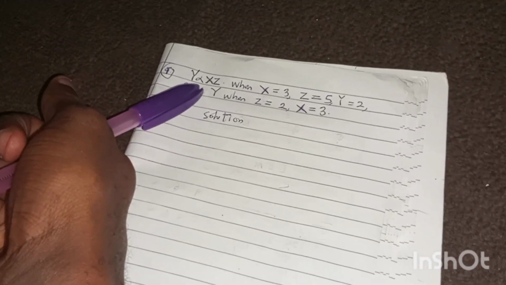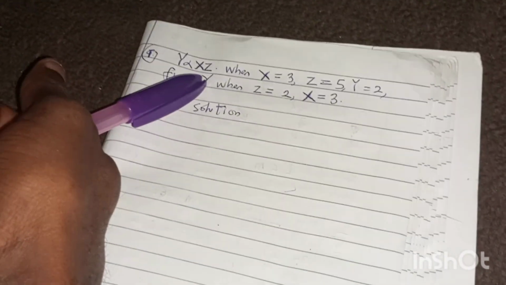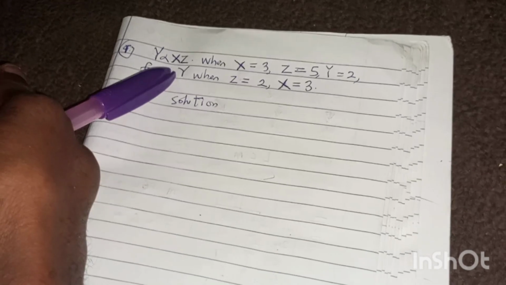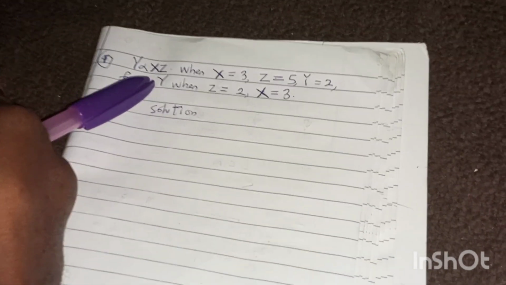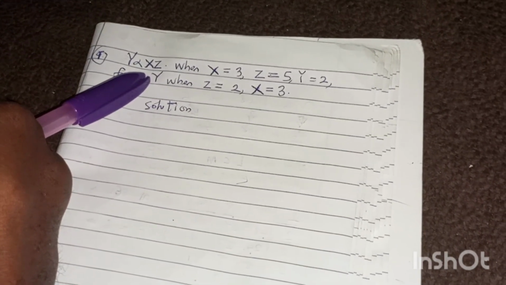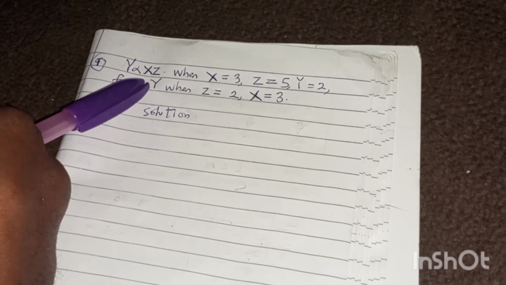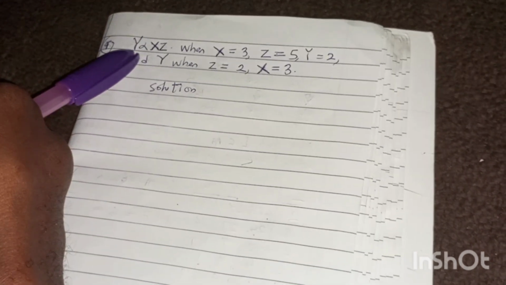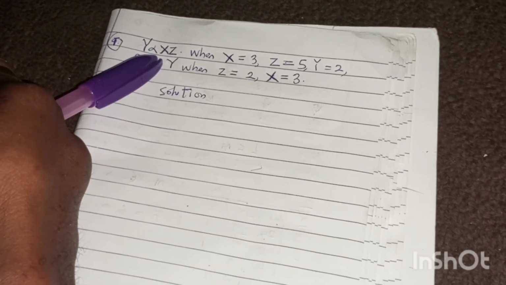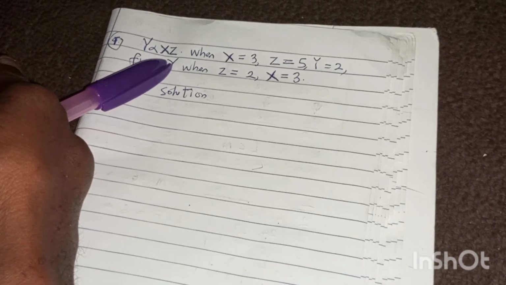All right. So question number 9 says y varies directly, jointly as x and z. This is a joint variation, but it's direct joint variation. The previous one was direct and inverse, jointly, directly, and inversely. But this one is directly as x and z.